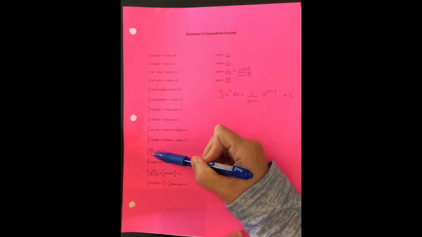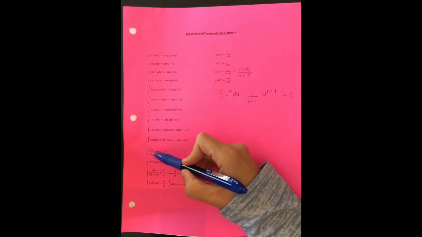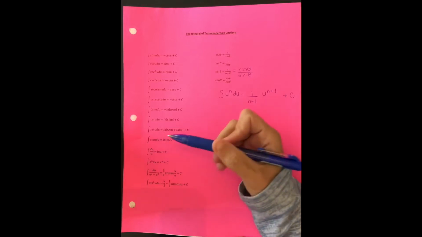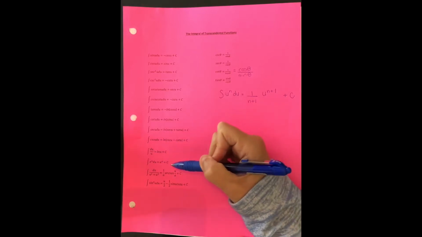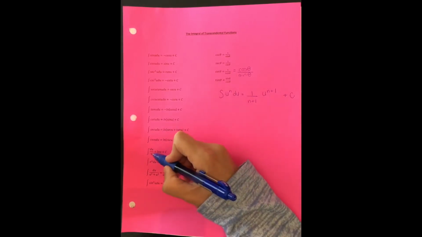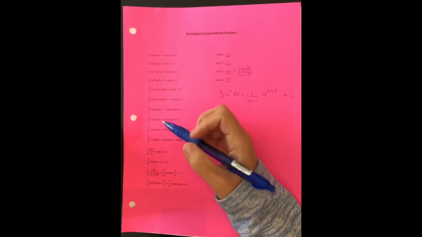One is that the variable is in the denominator and it only has an exponent of 1. This is essential for logarithmic form. If there is any exponent here other than 1, you will not have a logarithm after integrating.